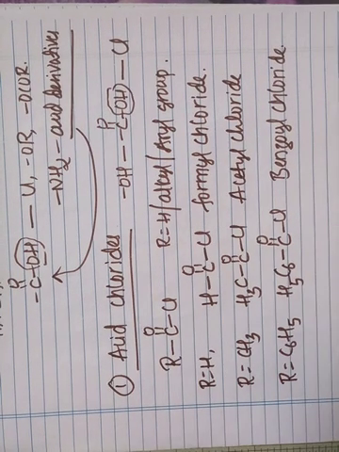These compounds are called acid derivatives of carboxylic acids.